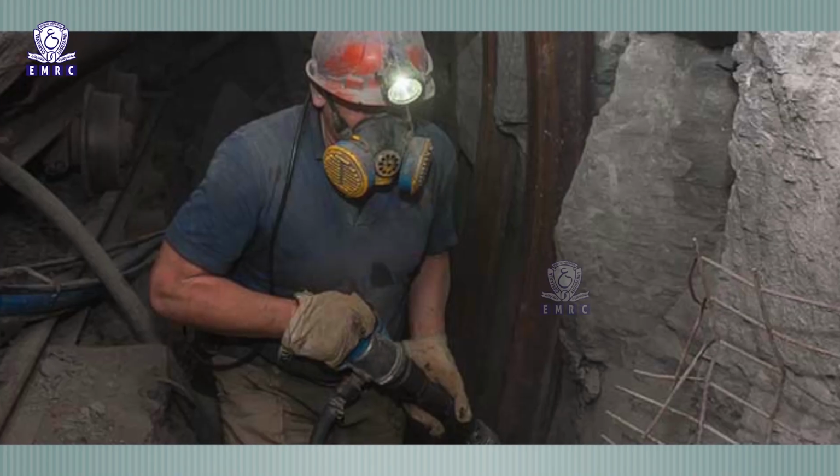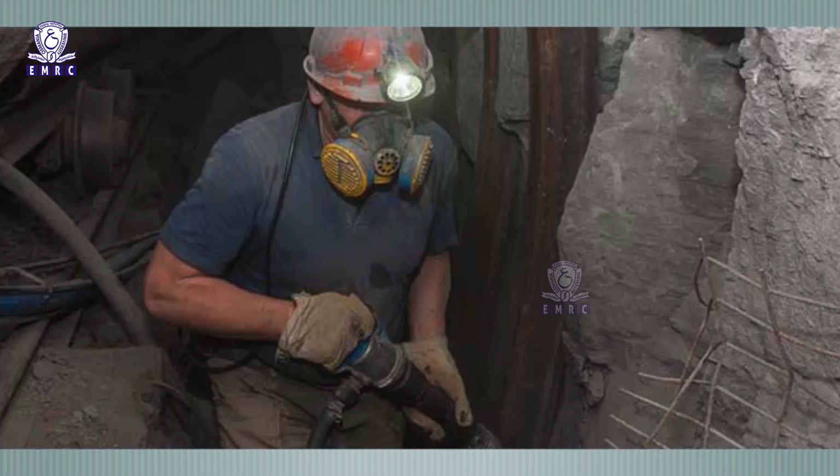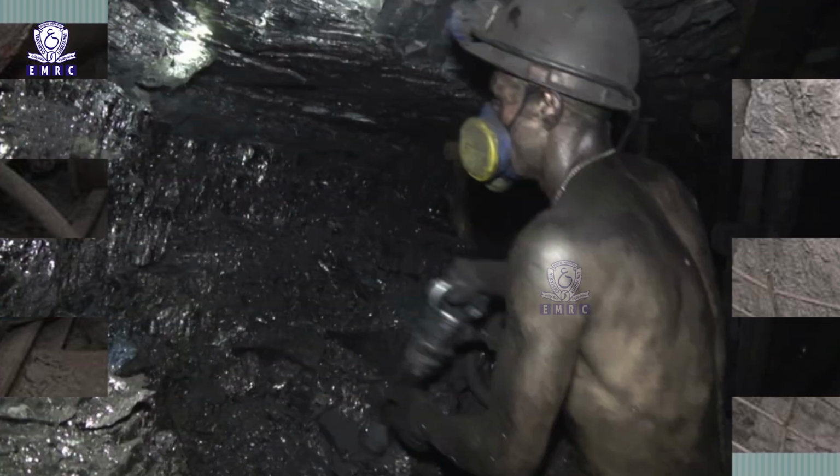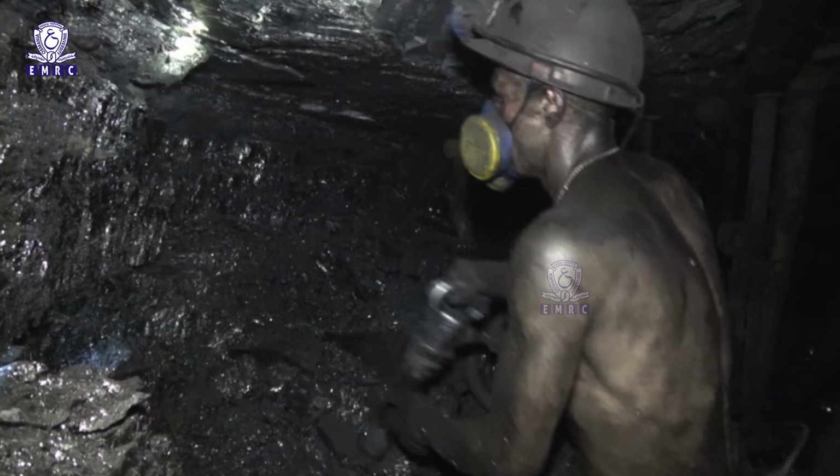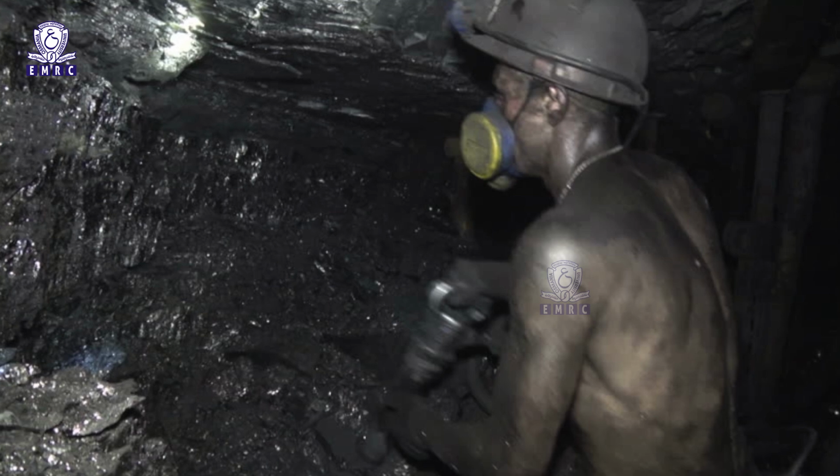Another negative side is that households and clothing are dirtier than in other locations. Miners are at a high risk of contracting respiratory diseases. Respiratory tract disorders are extremely common in mining locations.